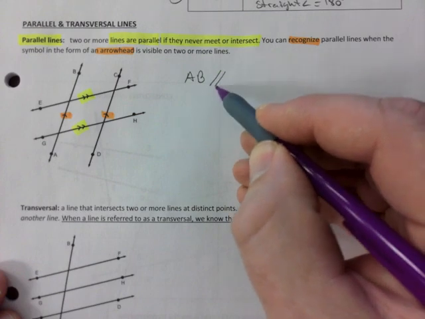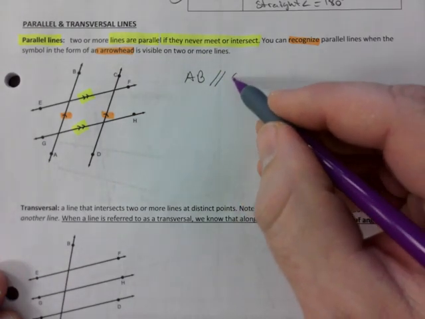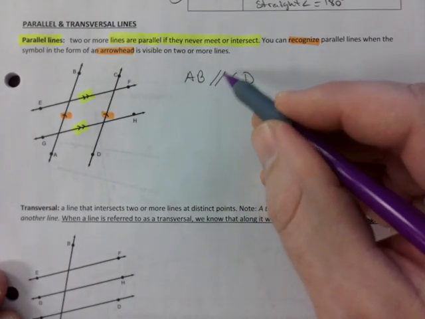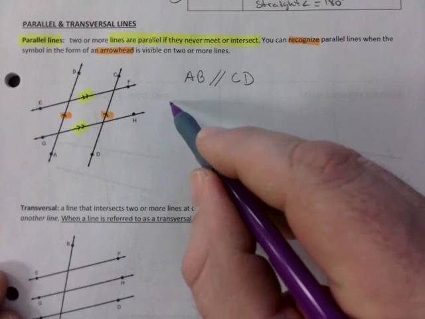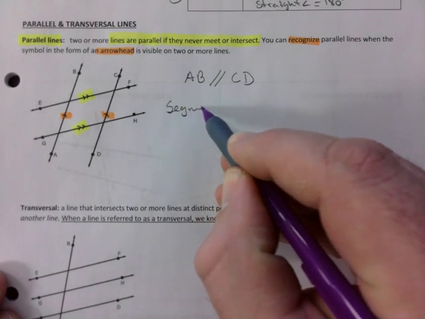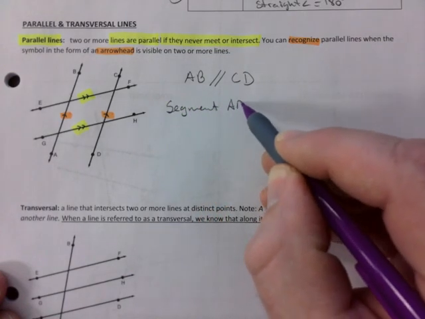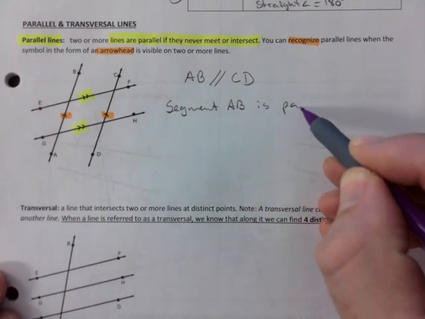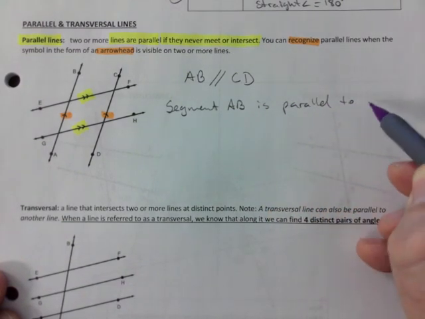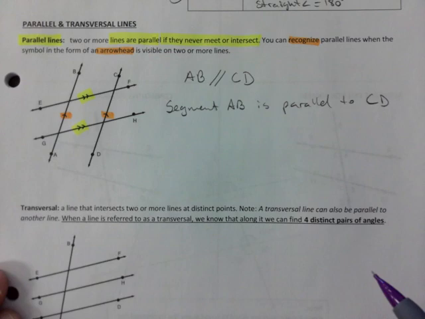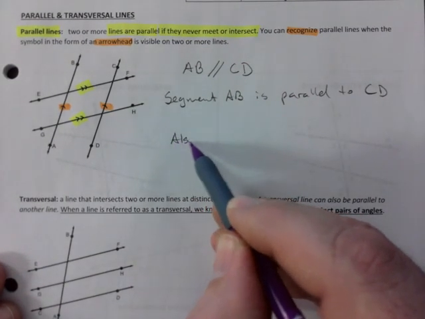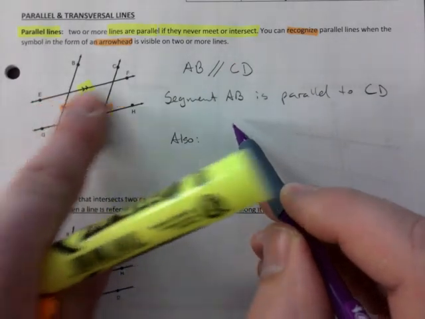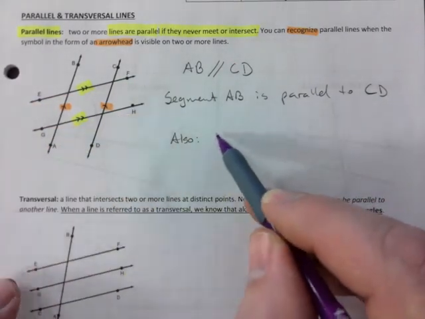This is how parallel is demonstrated: two lines going parallel, forward slash. I don't think there's anything new here for you, but also EF is parallel to GH.